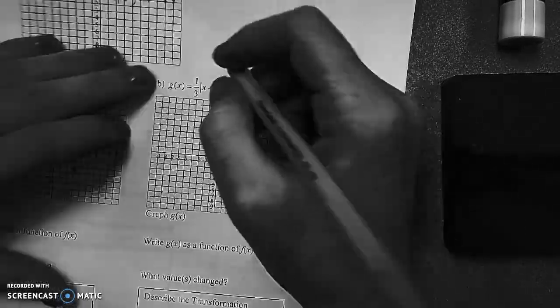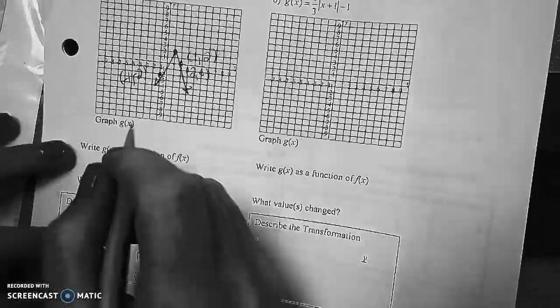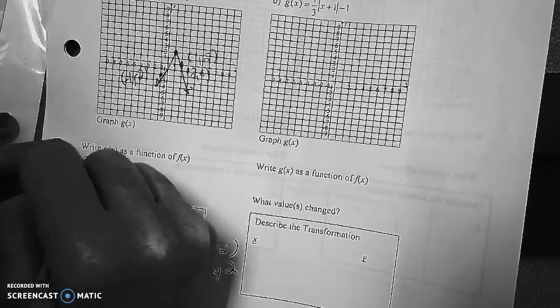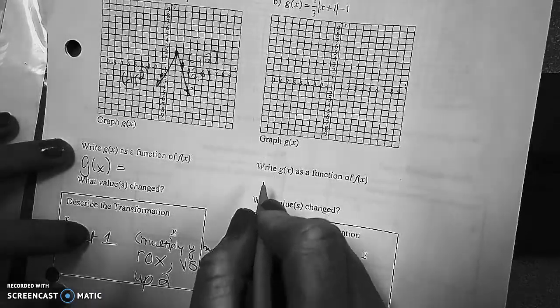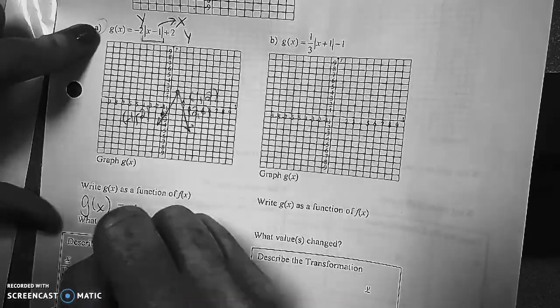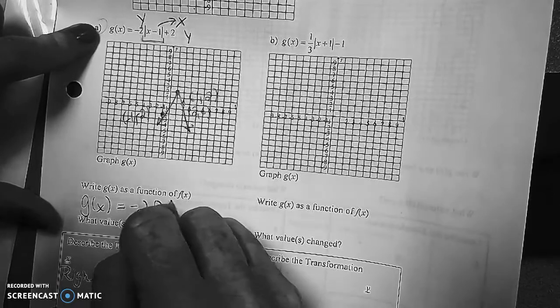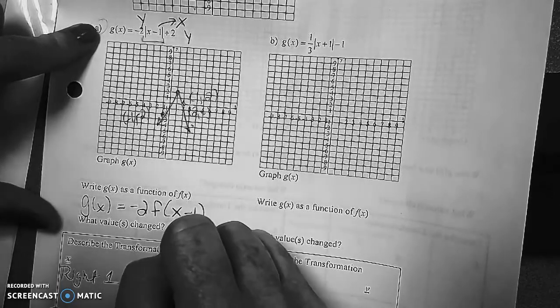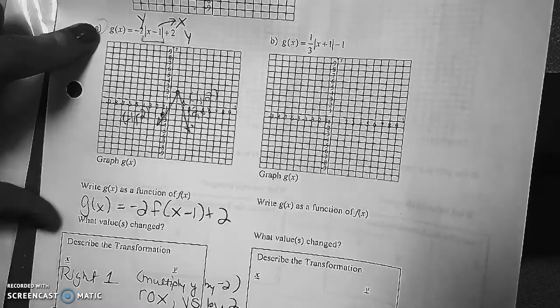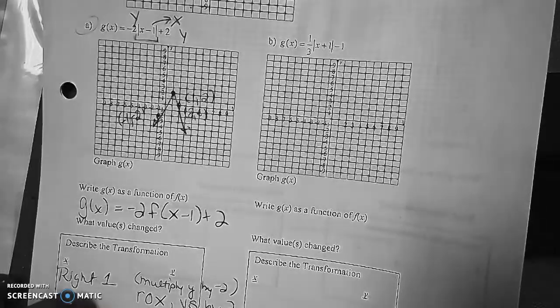As I look at this next one inside my phone, I forgot one thing. Write it as a function of f of x. And so g of x will equal, and g of x is just this statement, negative 2 times our parent function, f of x minus 1, plus 2. Okay, let's go to B part.